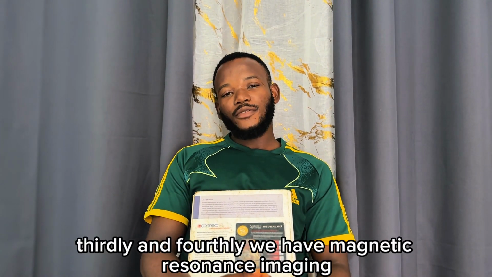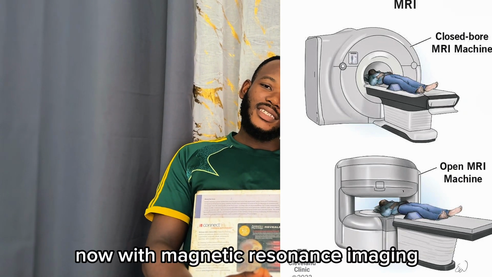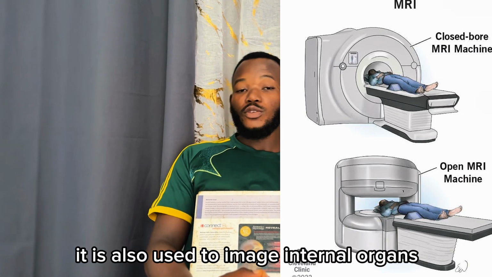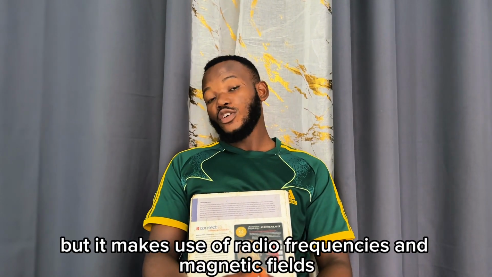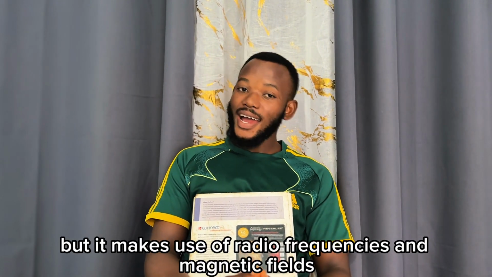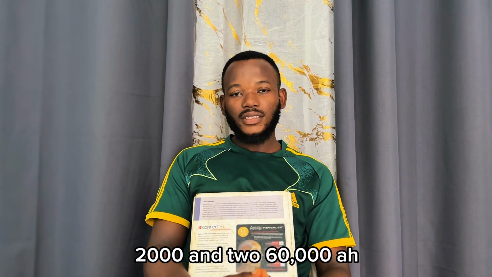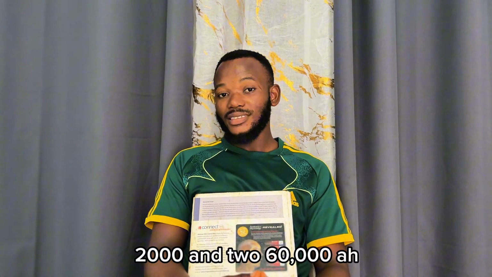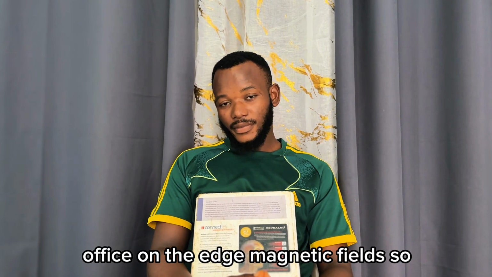Fourthly, we have magnetic resonance imaging. Now, magnetic resonance imaging is also used to image internal organs, but it makes use of radio frequencies and magnetic fields. And we have magnetic fields that are even stronger, 3,000 to 60,000 times the Earth's magnetic field.